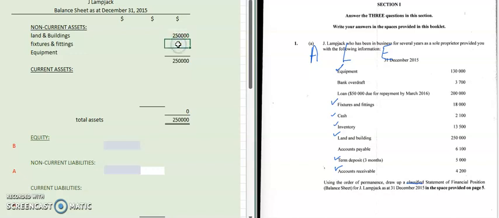The fixtures and the fittings, which is part obviously of the buildings, right, is $18,000. And the equipment is $130,000. All right, so those added together give us $398,000. Good, so we got the first part of the balance sheet completed.